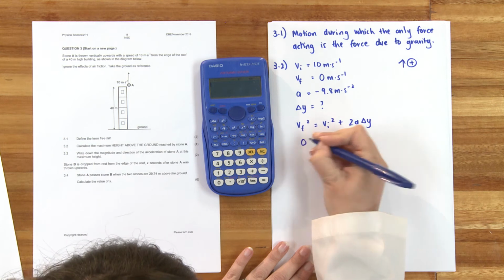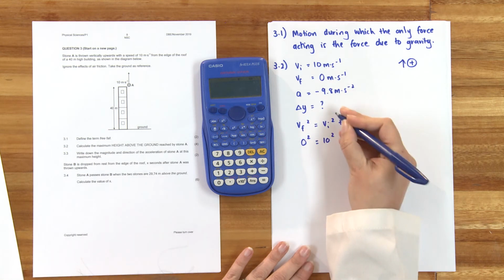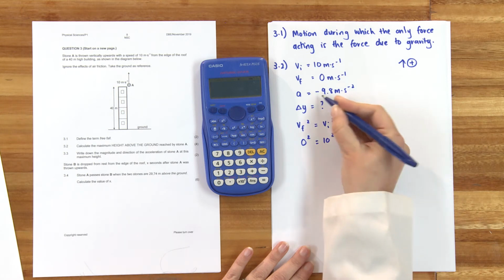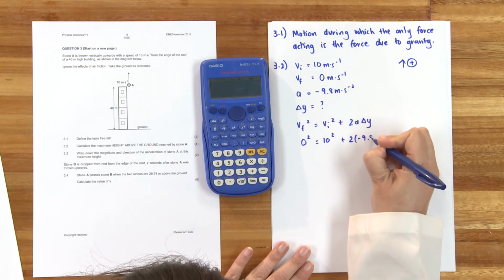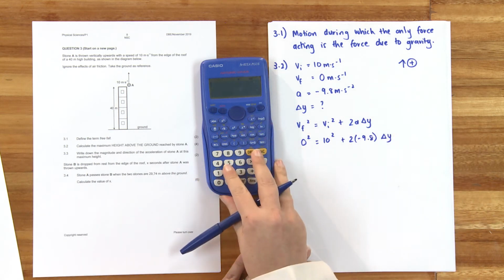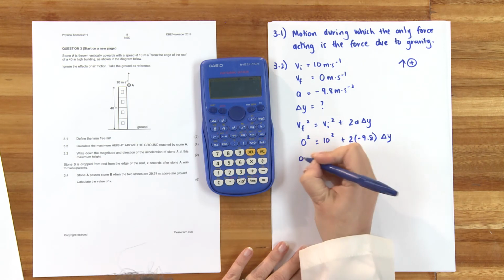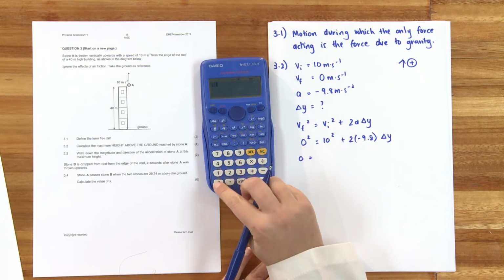Vf we said was 0. So 0 squared equals Vi, 10 squared, plus 2a, which is negative 9.8, delta y. And so 0 squared is just 0. 10 squared is 100.